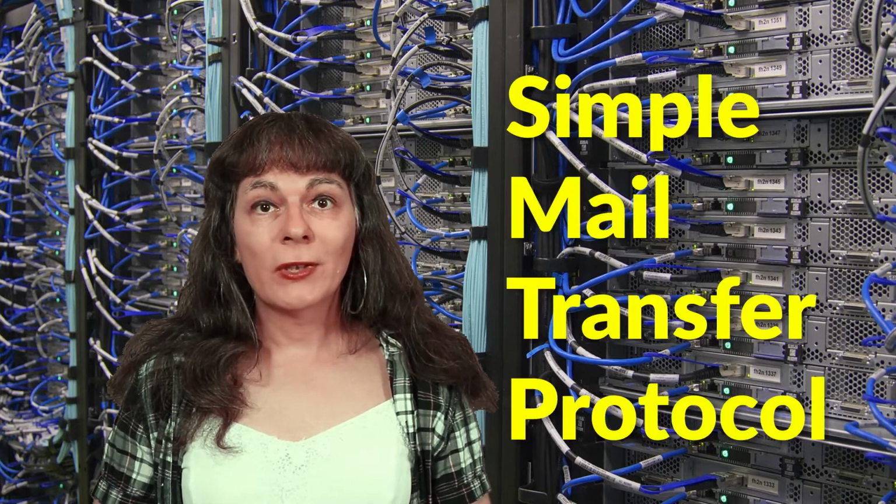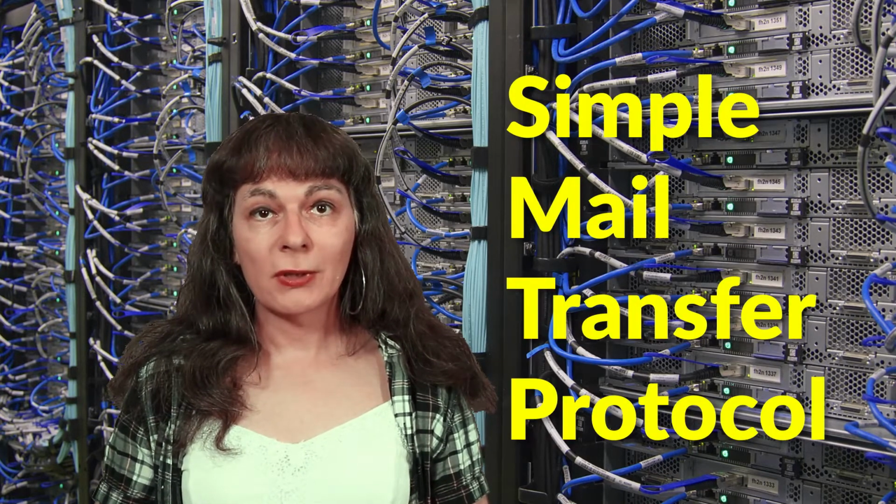First of all, we need to know how email is sent on the internet. When a machine wants to send email to another machine over the internet, it uses a protocol called SMTP, which stands for Simple Mail Transfer Protocol. This is a line-oriented, human-readable protocol that runs over TCP, typically on TCP port 25.